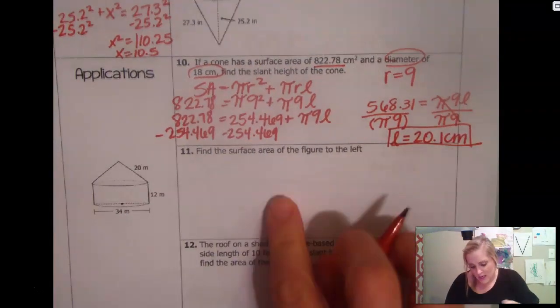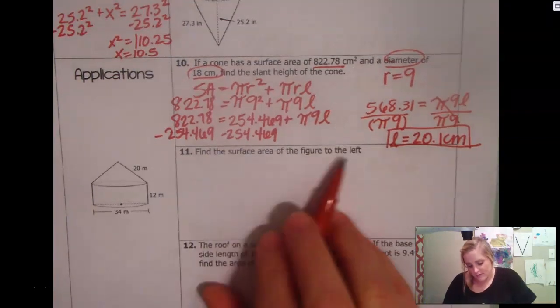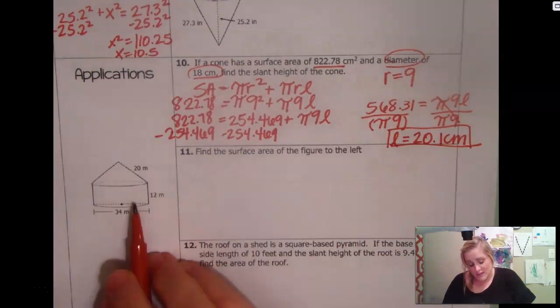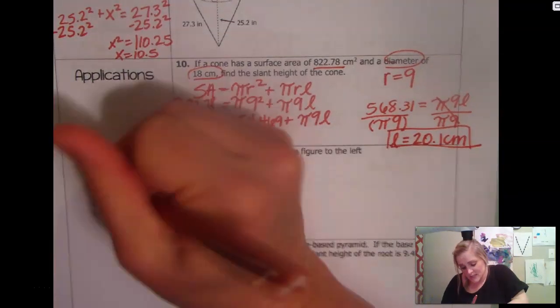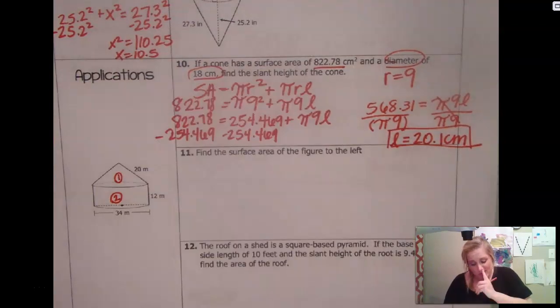For this one, you're looking for the surface area of the figure below. I might put my phone on silent. So you've got two figures together. You need to see it as two separate things. The first one is a cone, which is what we've learned about in this lesson, and the next one is a cylinder, which you learned about last lesson.